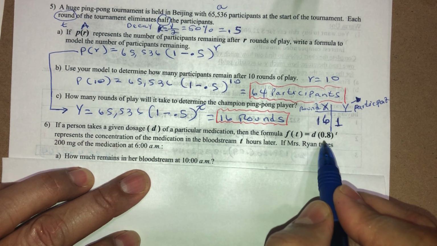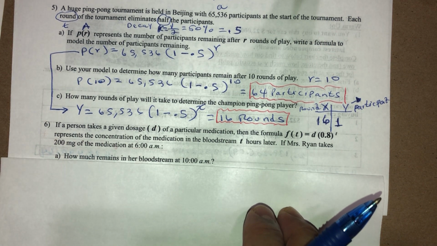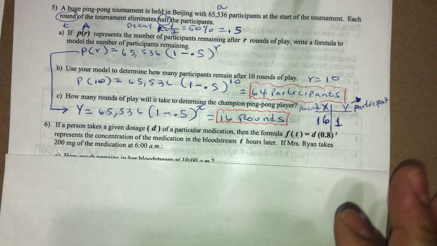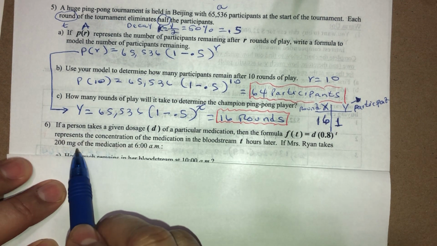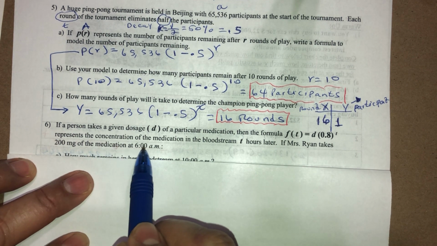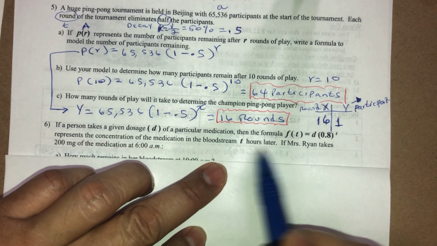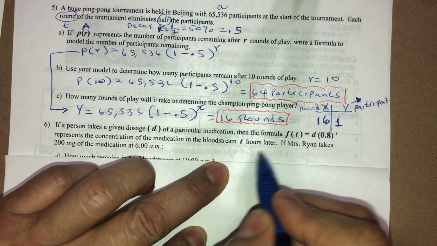Then this is the formula that they use to find how many milligrams you're taking or how many times you're going to take it to finish the medication. So this formula right here will help you to find whatever is being asked. That formula represents the concentration of the medication in the bloodstream after T hours. So T in this case is time, which is the same thing as X. Remember that time is always X.